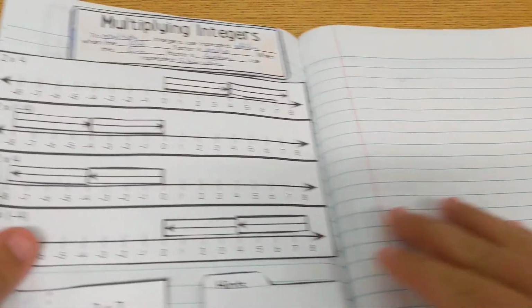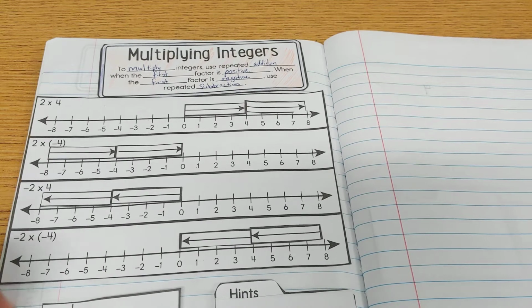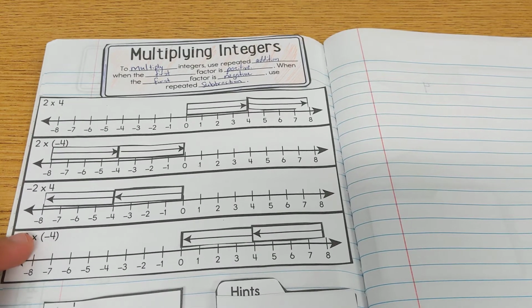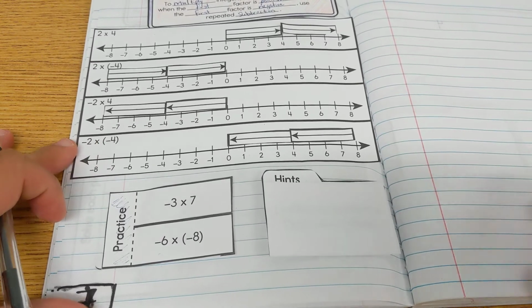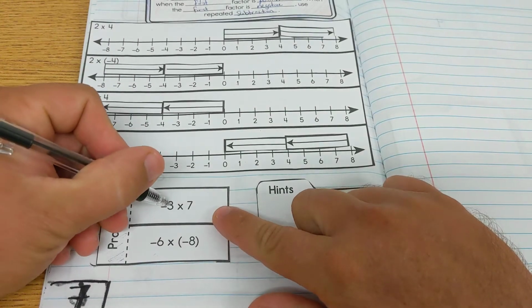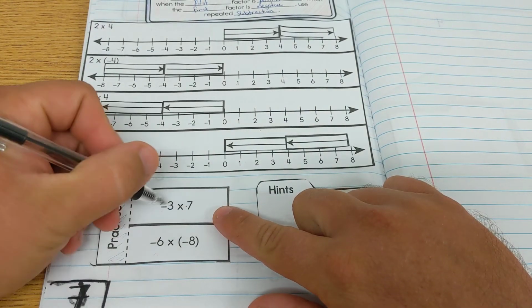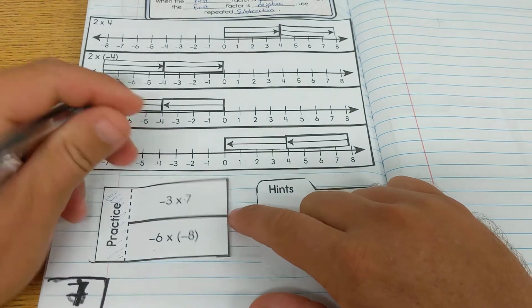All right, let's get over to multiplying. When we multiply integers, we're going to multiply the numbers. Just like in our practice down here, negative 3 times 7. Well, we're just going to times 3 and 7.